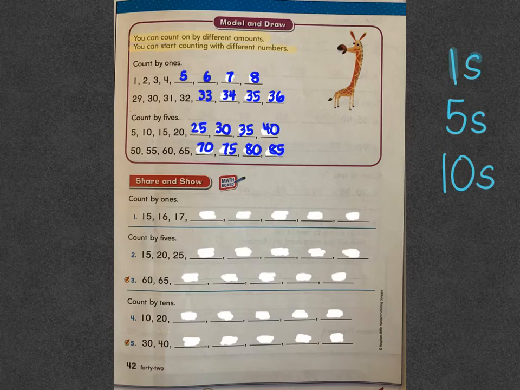85. Notice how when we skip count by 5s, our numbers will always end in a 5 or 0. This is what's called a pattern. You may notice it goes 5, 0, 5, 0, 5, 0, 5, 0, and it keeps going. So when we're skip counting by 5s, our ones digit is always a 5 or a 0. Let's keep going and try the next ones together.